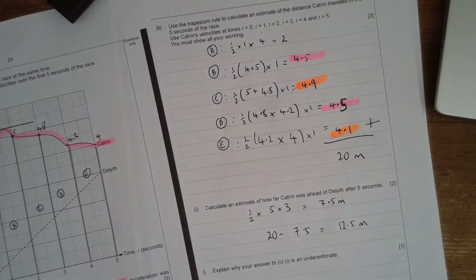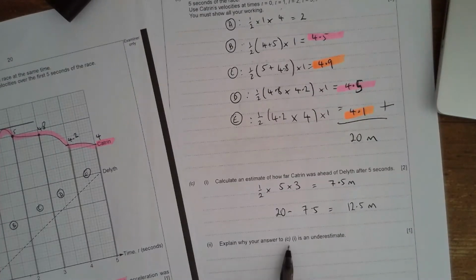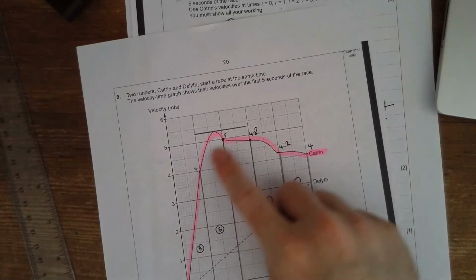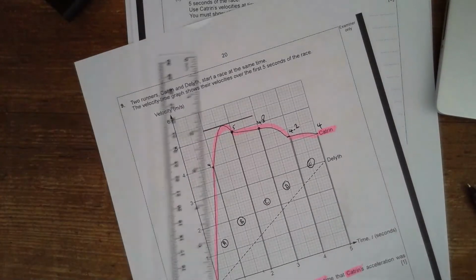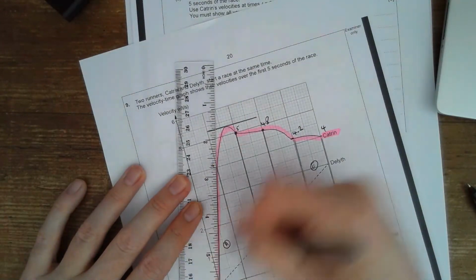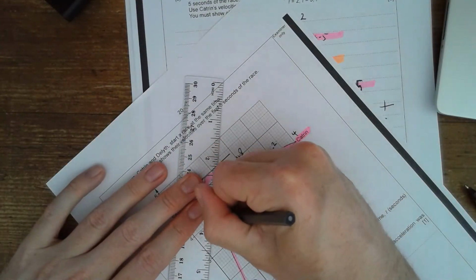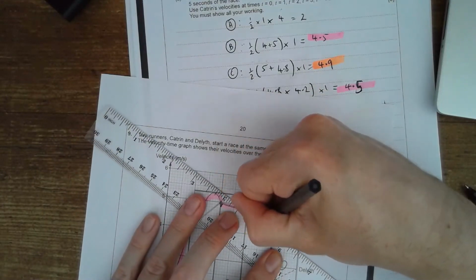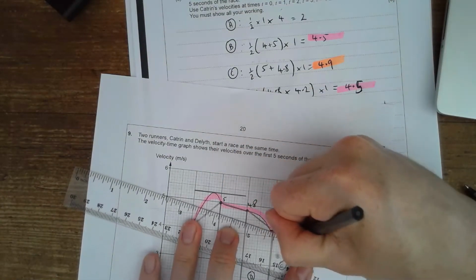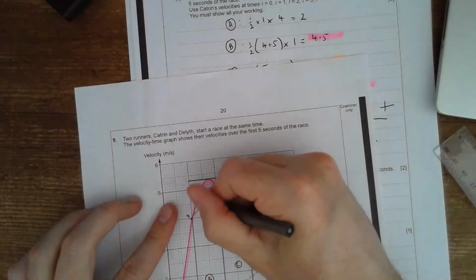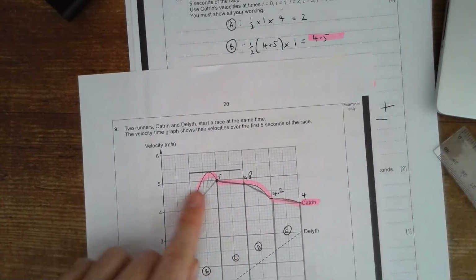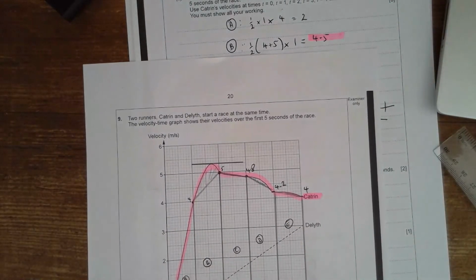It then says, explain why your answer to C is an underestimate. So if we come to our answer to C as an underestimate, it'll be to do with Katrin's distance. If we actually go and look at putting these, the first one is a triangle. That's fine. That's a perfect triangle. But if we then look at making those trapeziums, you can see there that the trapezium every time, certainly here and here, and a little bit here, is a little bit smaller. That area that we've estimated is slightly smaller.